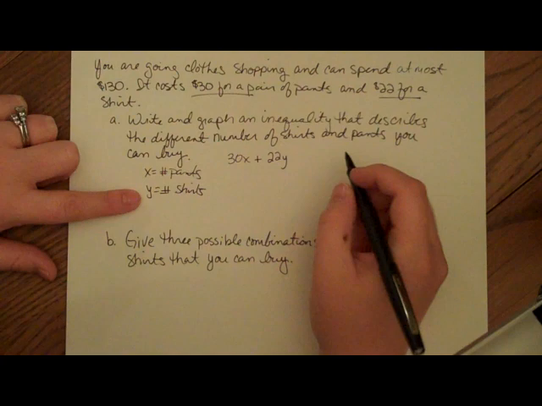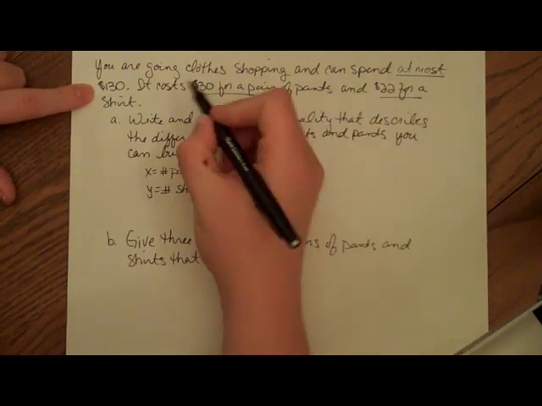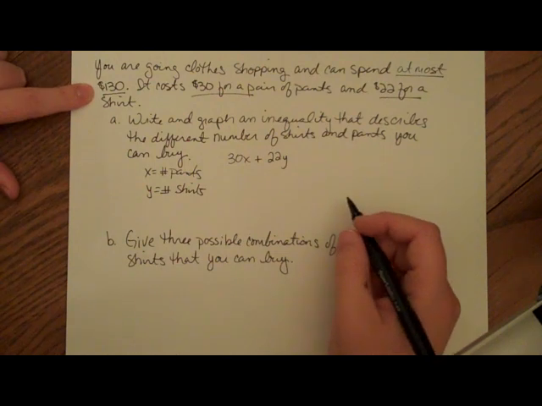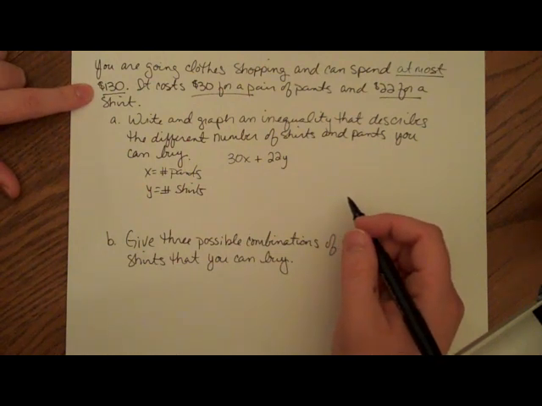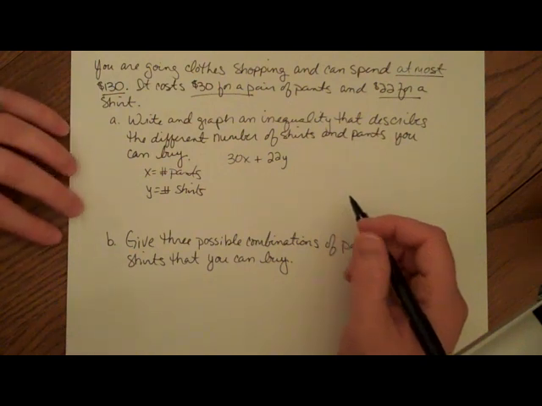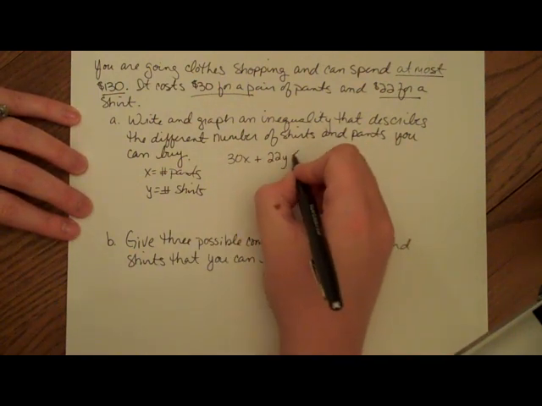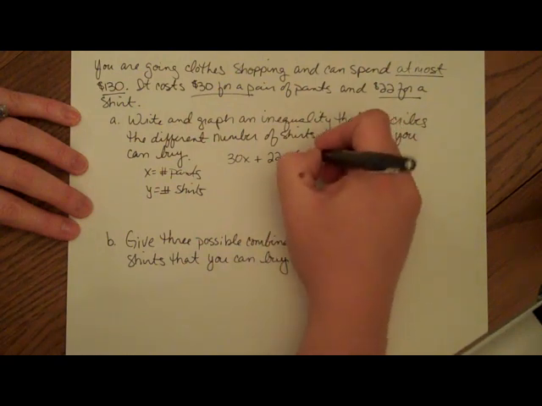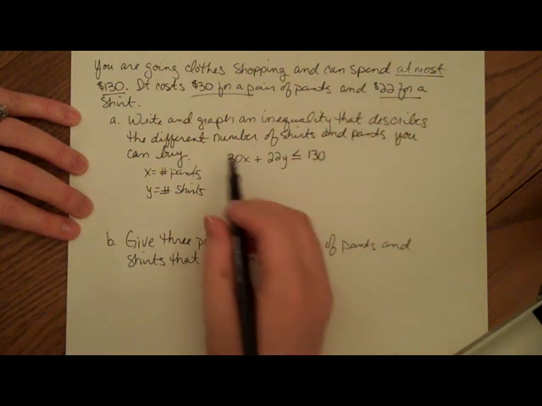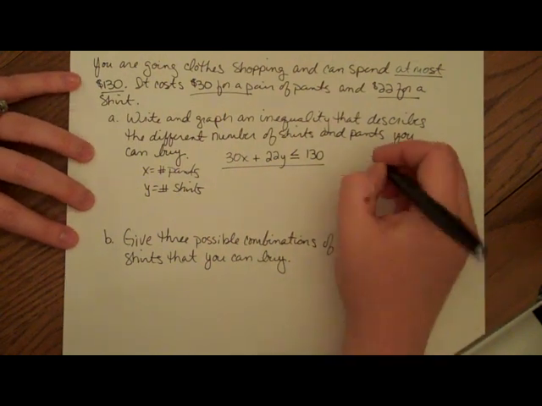We of course want to add those together, and we can spend at most $130. So at most means that the most we can spend is $130. So we can spend anything up to and including $130, which means that the amount we spend on pants and shirts needs to be less than or equal to $130. So this is our inequality. Now we want to graph it.